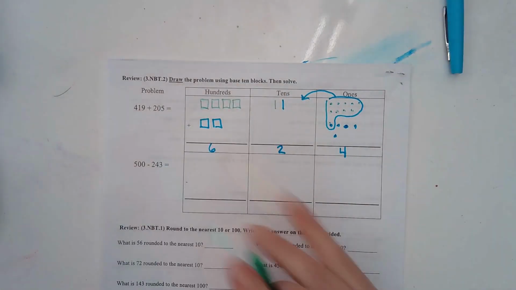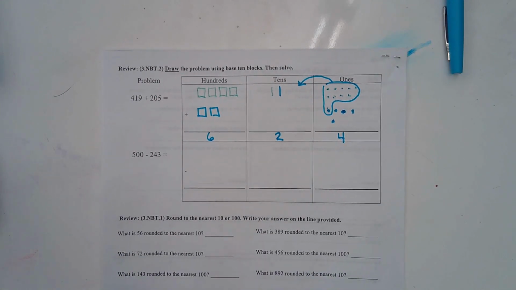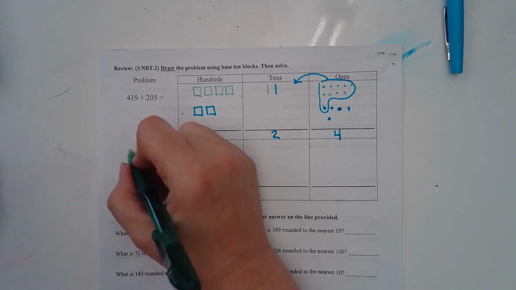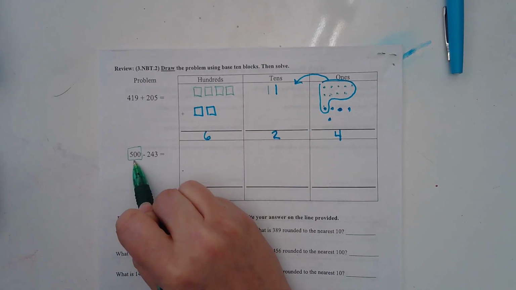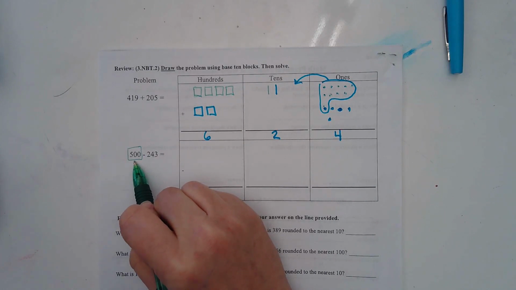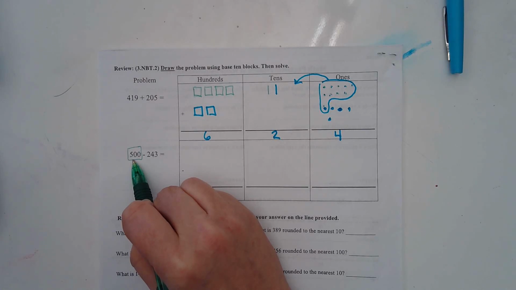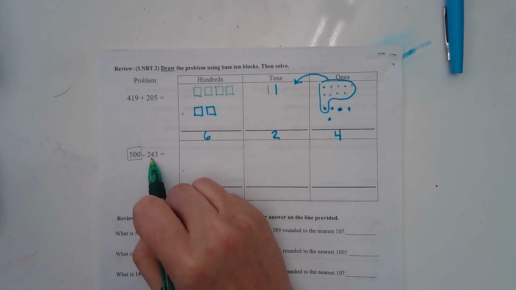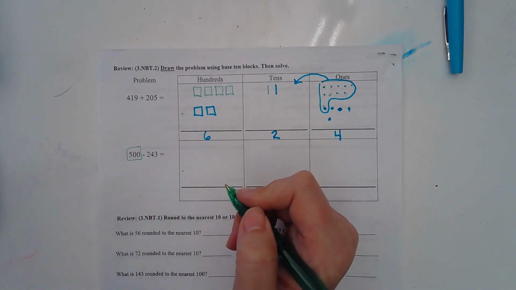Now, where most of the confusion seems to be coming from is the subtraction problem. When you have a subtraction problem, you have your original quantity, and you're going to be taking this much out of this original quantity. So you're only going to be drawing one picture. You're going to be drawing a picture to represent the 500. As we show the 234, we're going to be crossing out 234 of those blocks.